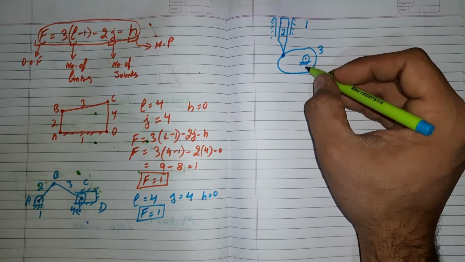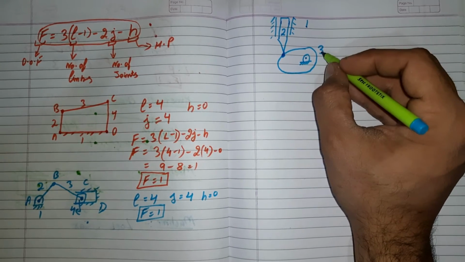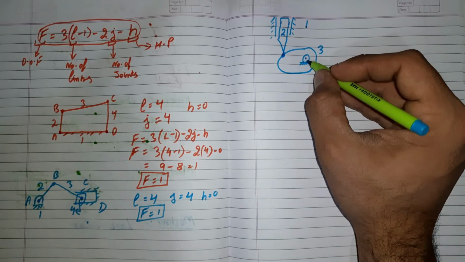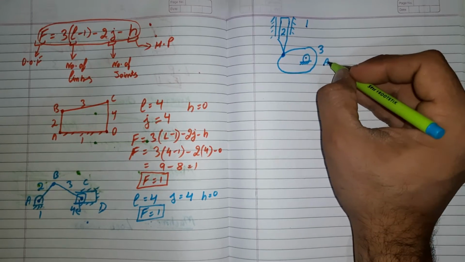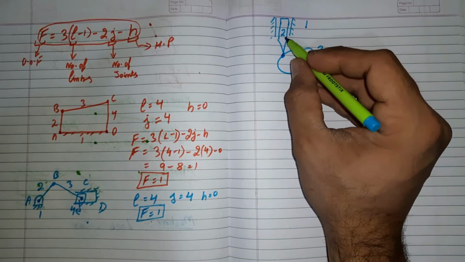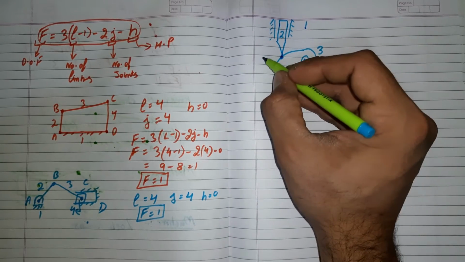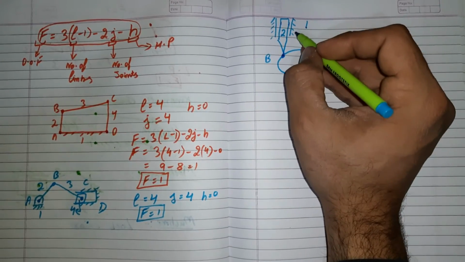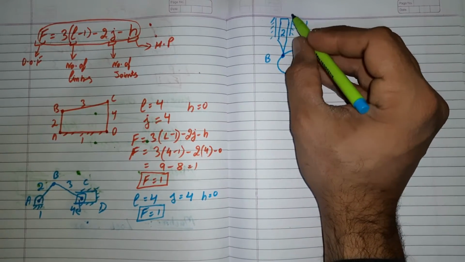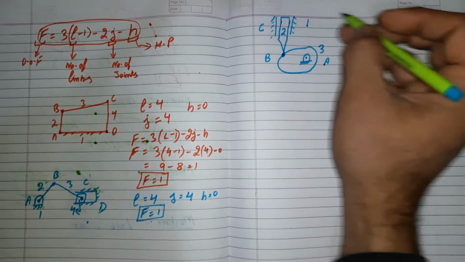This fixed link and cam form a turning pair A, this cam and follower form a point contact or a higher pair B, and this fixed link and follower form a sliding pair C.